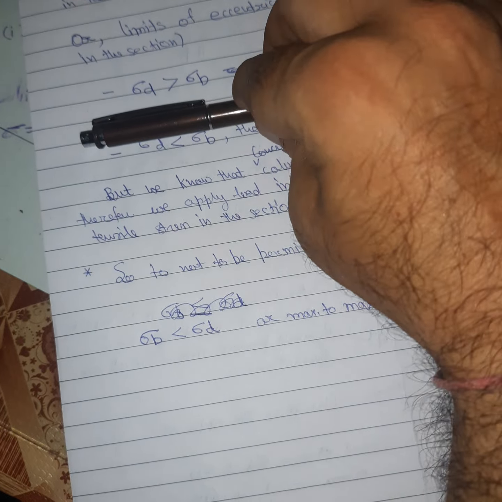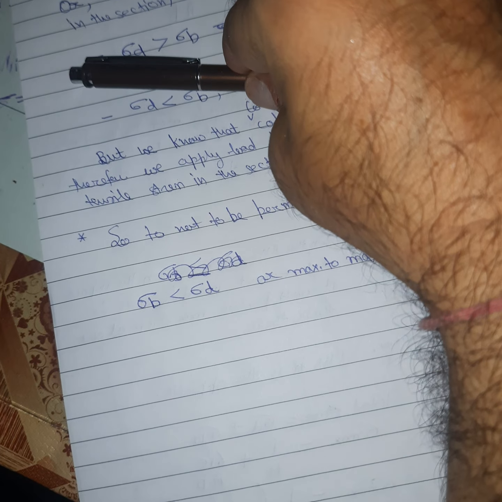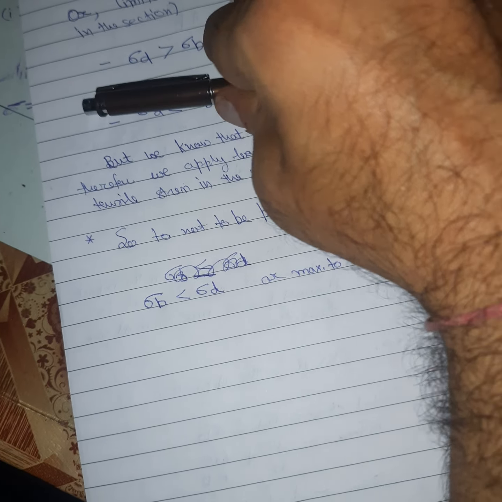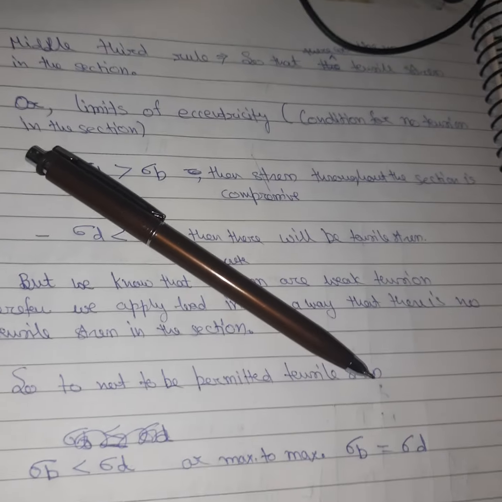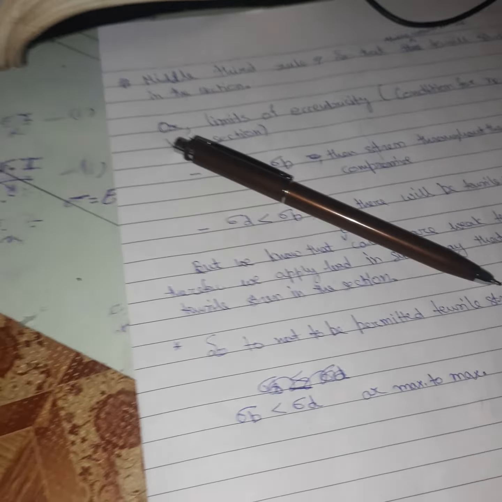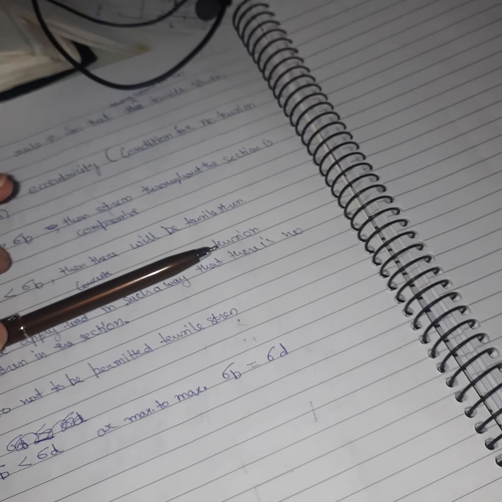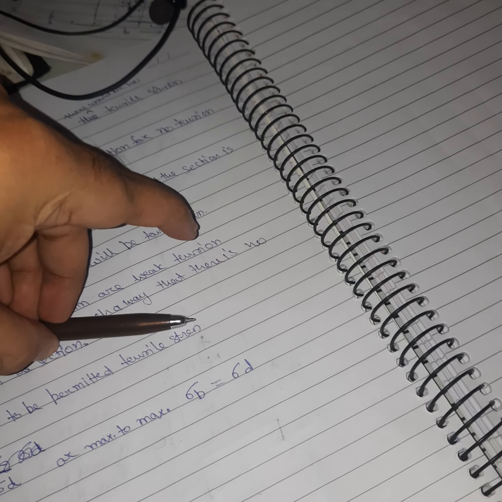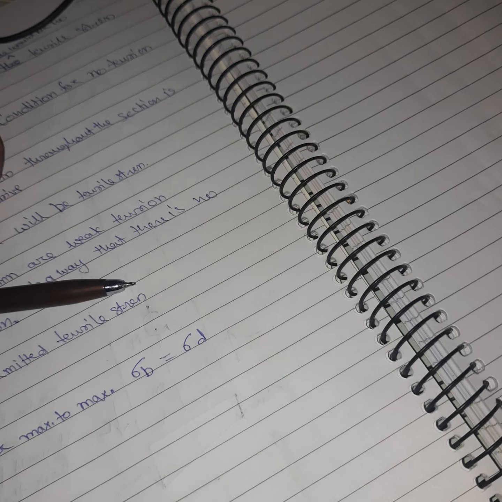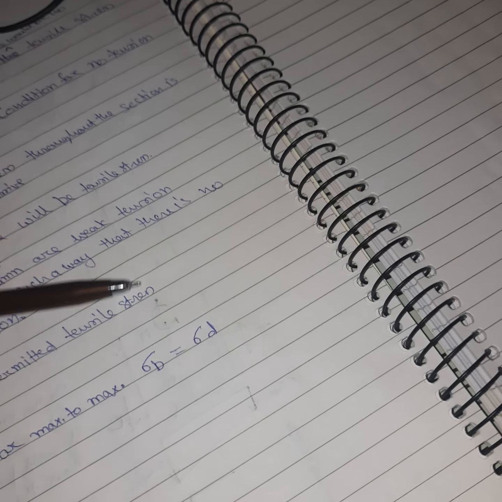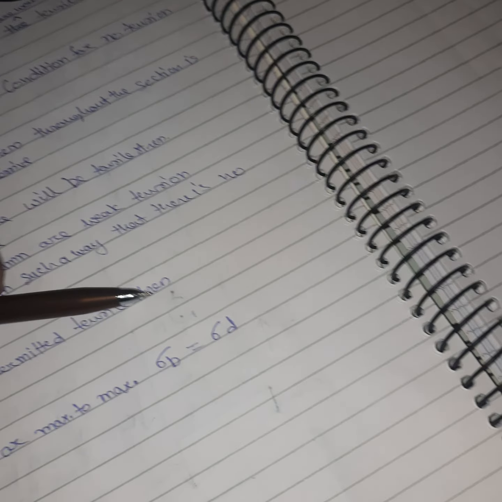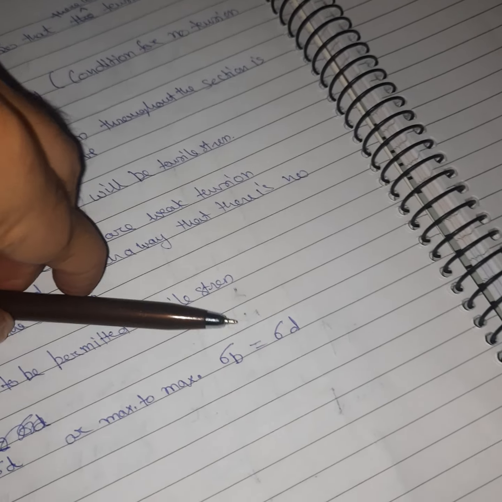So if I am providing a bending moment, it's very evident that the more the bending stress, I am trying to rotate this pen. If the bending stresses are more than this direct stress, then there will be more tension in the member.